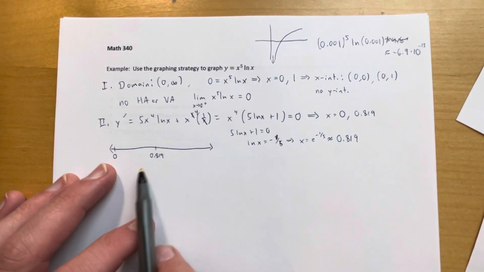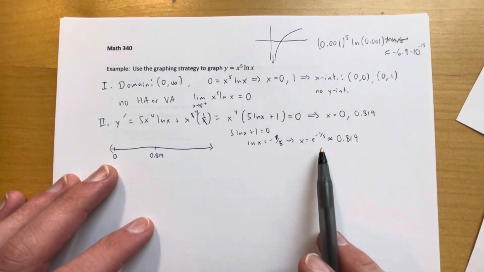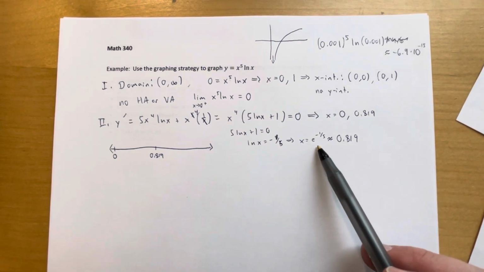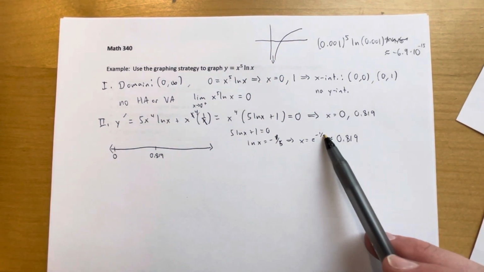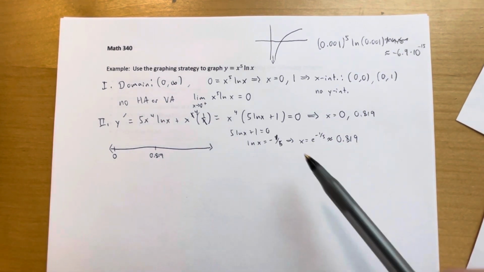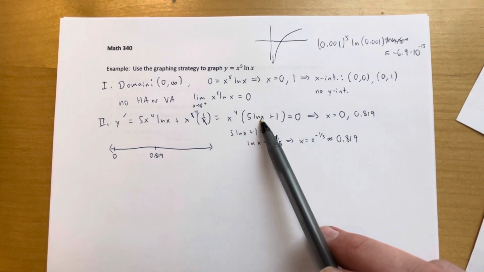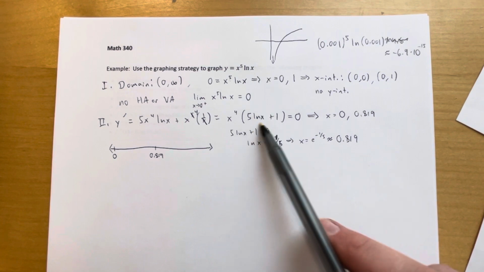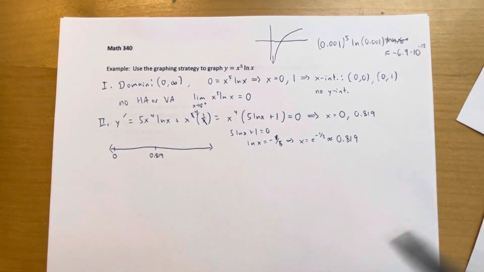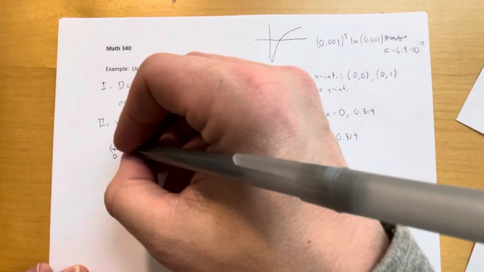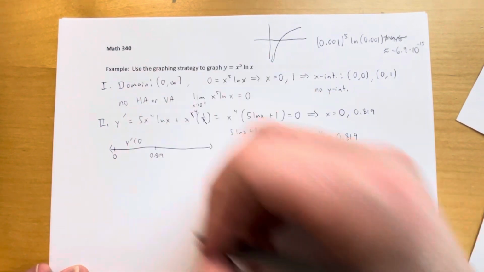So picking a test point over here, it's going to be easier if you want to do this in your head, to plug in e to some power that's less than negative 1/5, because that's definitely going to be in here. So for example, e to the negative 1 power. If I plug that in for x, the natural log of that is just negative 1. Times 5 is negative 5, plus 1 is negative 4. That's negative. x to the 4th is positive no matter what I plug into it, except for 0, of course, because I'm raising it to an even power. So that's positive times negative, which gives me negative. So y prime is negative there.